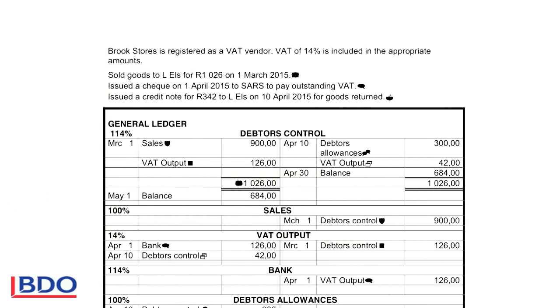Good morning. We will do sales today and when goods are returned by debtors to determine what is the effect on VAT. The business must be registered as a VAT vendor, otherwise they can't claim VAT back from SARS and they are not allowed to collect VAT. So as soon as you see that the business is a VAT vendor, then you know that you will have to collect 14% on all your income and sales.